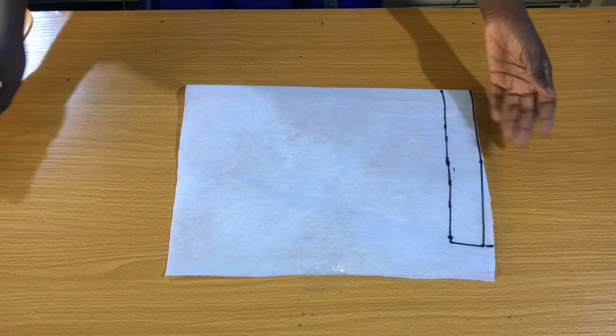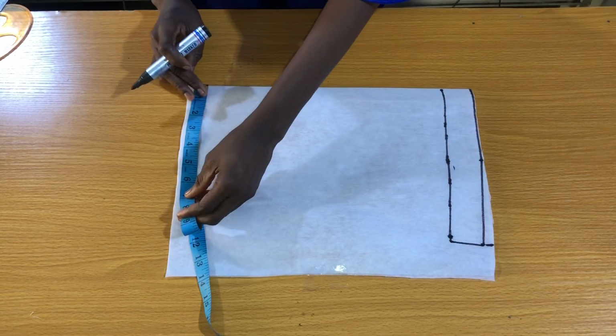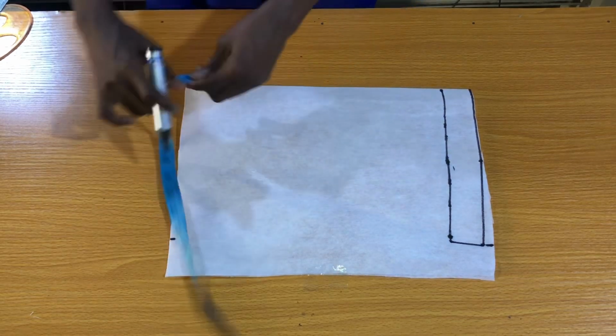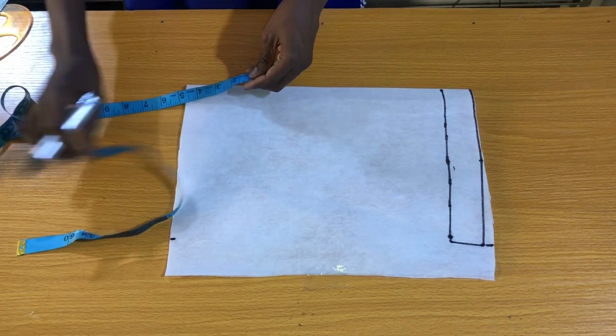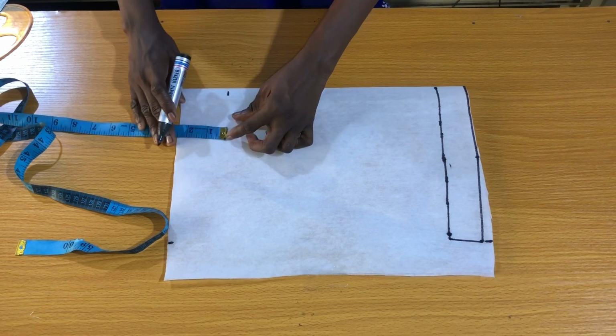For the collar stand, I'll also be working with the round neck measurement. The round neck measurement is 9 inches, so I placed my tape here to mark 9 inches, and the collar height I'll be working with is 2.5 inches.